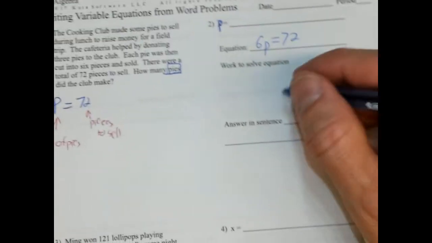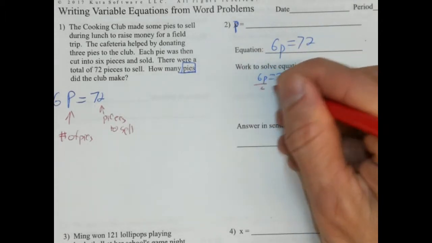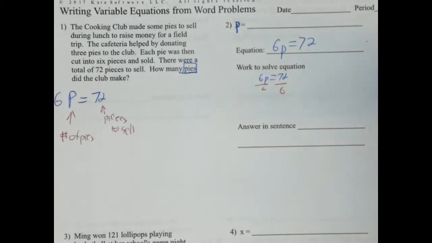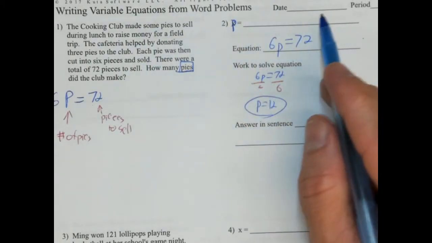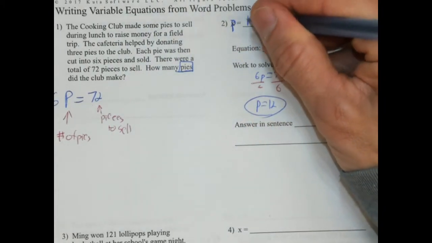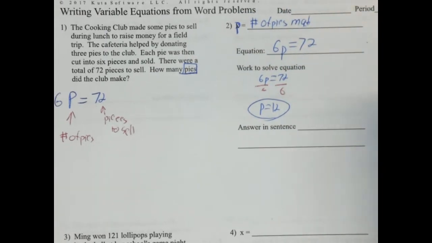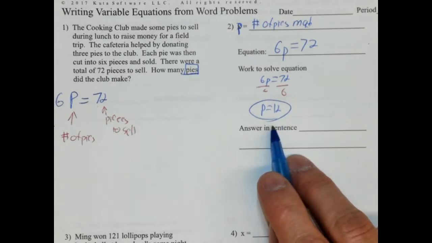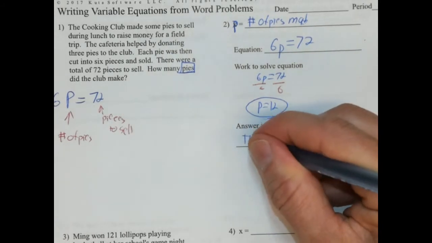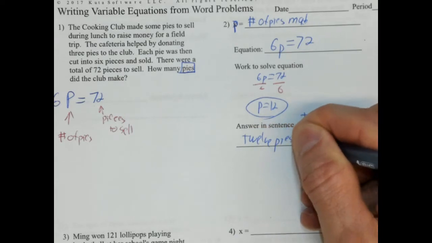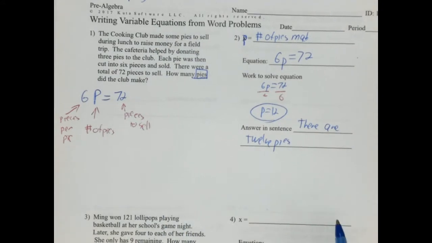Work to solve the equation. We're going to divide both sides by 6, right? So 6p equals 72. Divide by 6. I think this can be 12, right? So p is equal to 12. And p is going to represent the number of pies made. Okay. Answer in sentence. Sure, we could say that there are 12 pies. Okay. There we go. Just let me zoom out a little bit so you can see that label. Okay, so that's the first one.